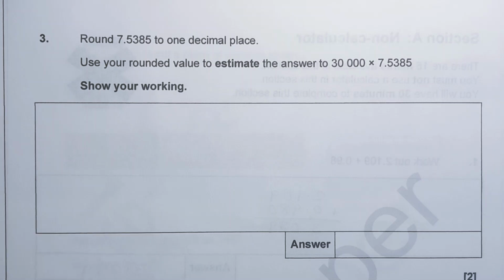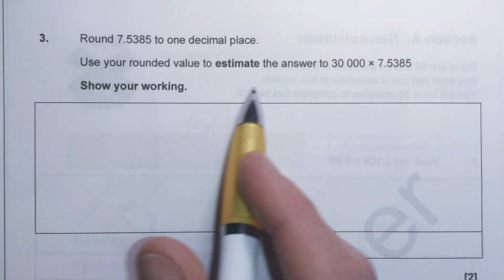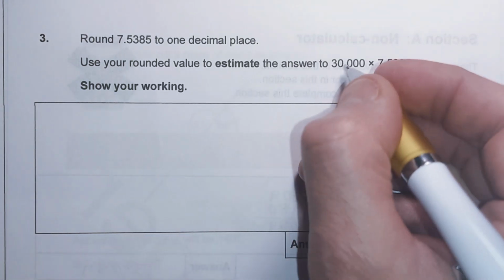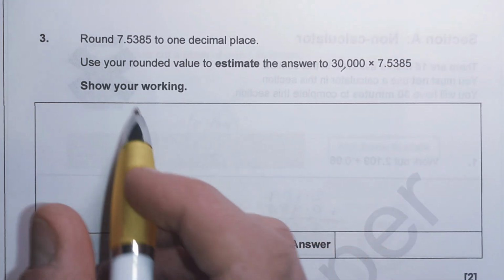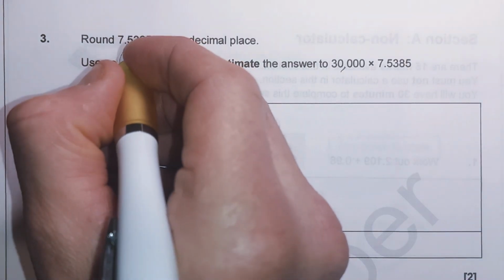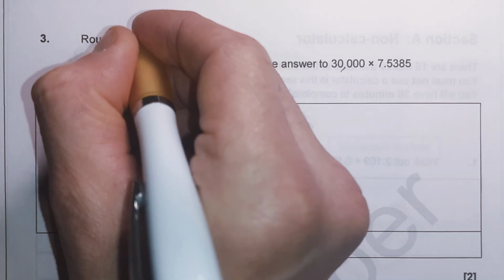Okay, question 3. Round 7.5385 to one decimal place. And then use your rounded value to estimate the answer to 30,000 times 7.5385. Okay, so one decimal place. Well, this is the first decimal place, the 5. So we look at the digit after it.